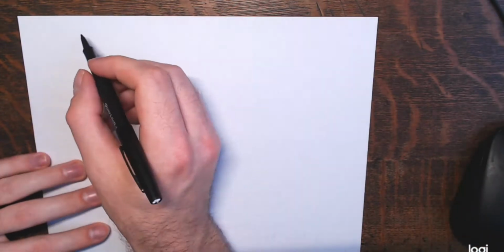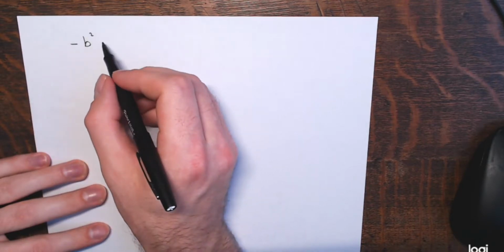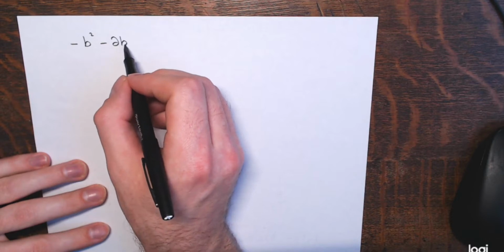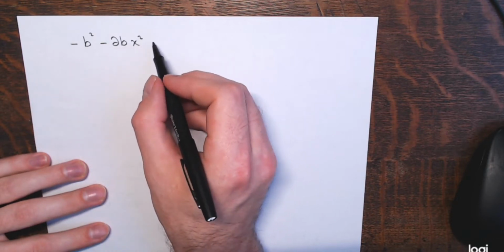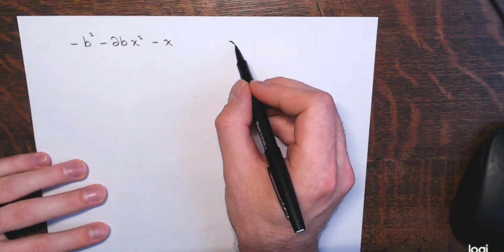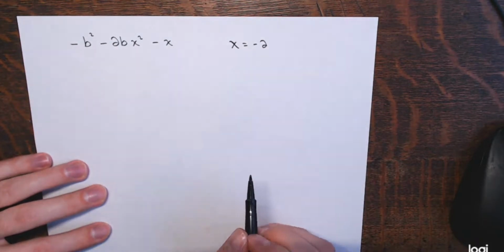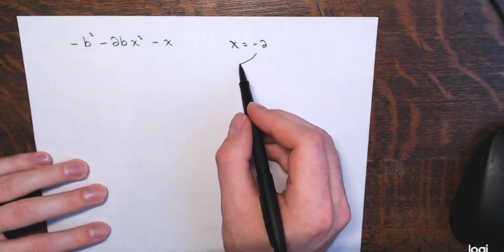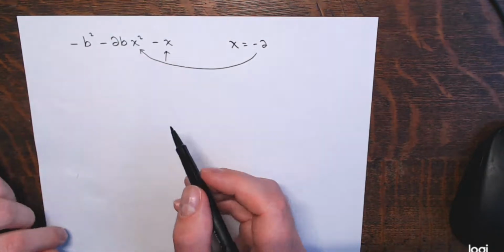This polynomial is negative 1 times b squared minus 2 times b times x squared, and then minus x, and the value of x is negative 2. So I'm plugging in negative 2 for x, here and here, wherever there's an x in the expression.